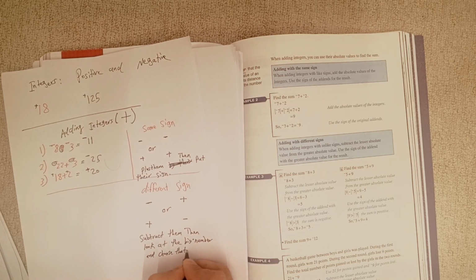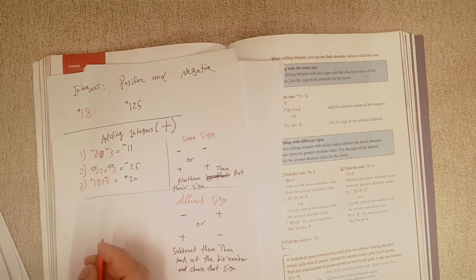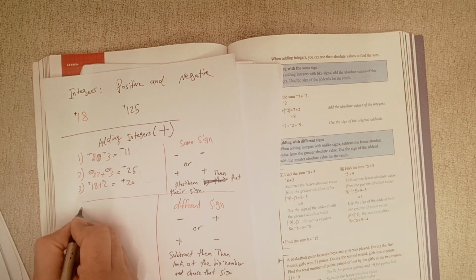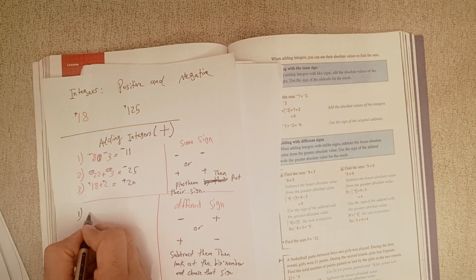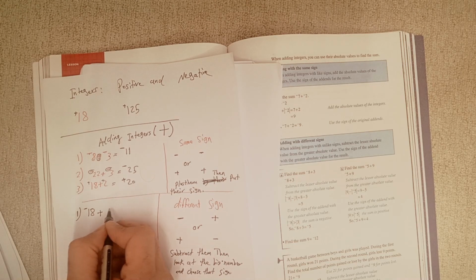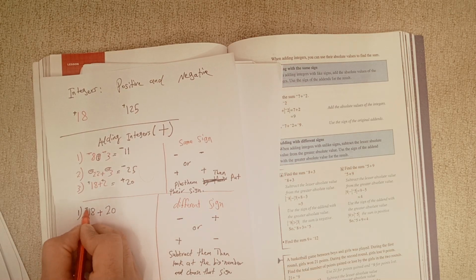Okay, for example, if we have negative 18 plus, let's say, 20. Look at the signs. Negative, and the sign of this one is invisible, it means positive.